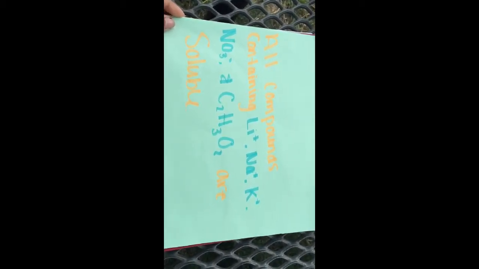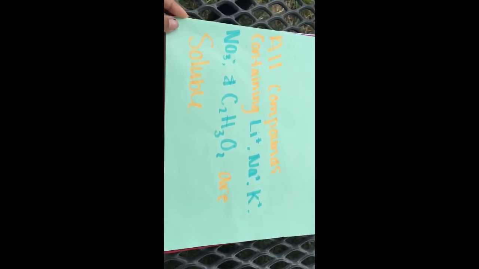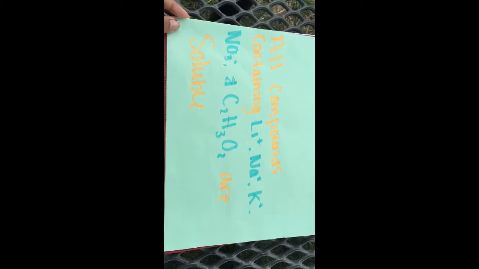All compounds containing lithium, sodium, potassium, NO3- and C2H3O2- are soluble. Compounds containing chlorine, bromine, and I- are soluble except when these ions pair with silver, mercury, Hg2 2+, or lead, Pb2+.